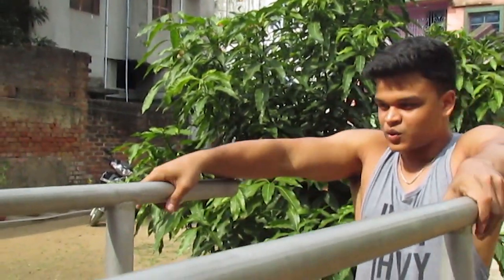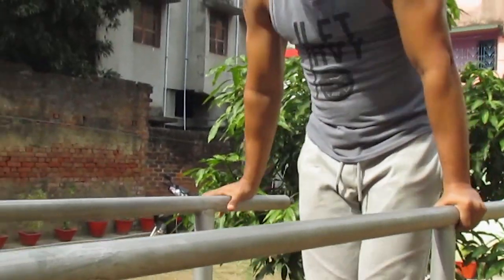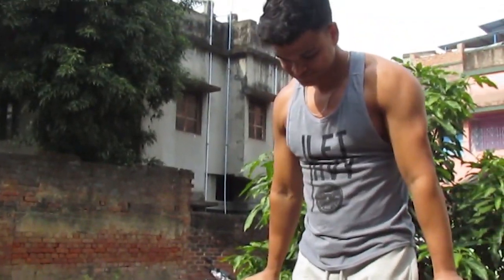Most of the time you'll be benching and you expect to have a wide chest. It doesn't work like that. When you do a bench press or when you do a push-up, you're working on the thickness of your chest. But when you do something vertical like this, you're actually targeting these muscles, which give that wide illusion to your chest. So when you're doing this, I'll give you a few tips.